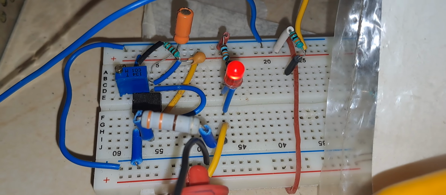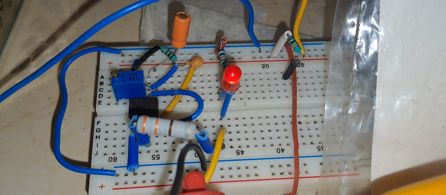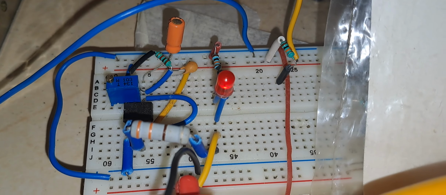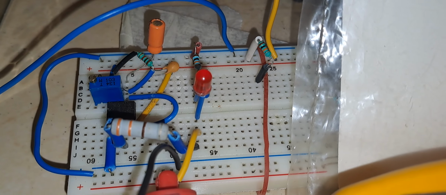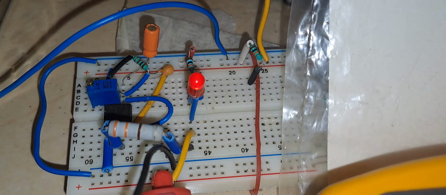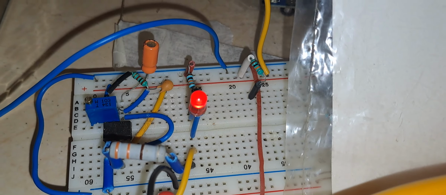This kind of oscillator is required to generate a grid frequency in power inverters whenever there is a loss of power supply. Whenever there is a loss of power supply and we need to generate a 50 Hz square wave frequency, in those cases this kind of oscillator is used.